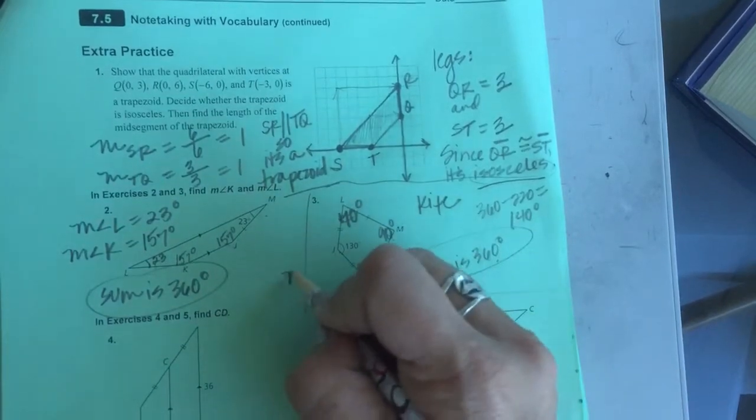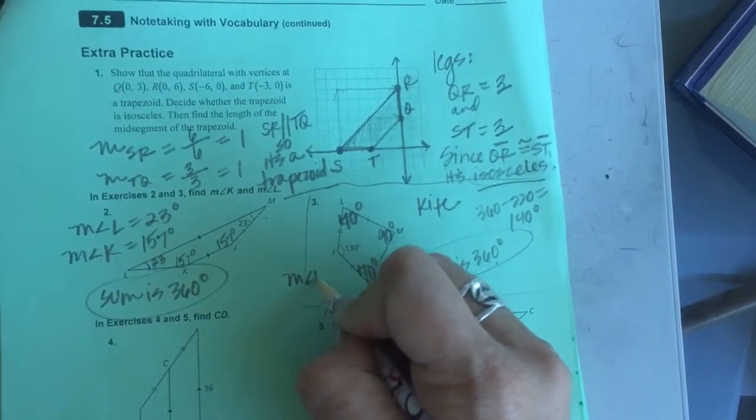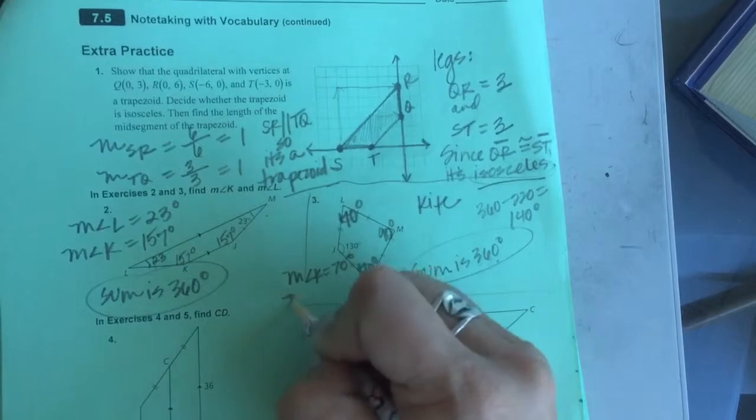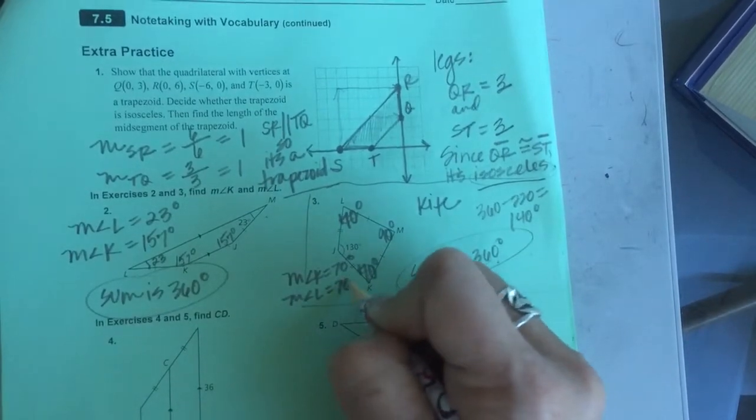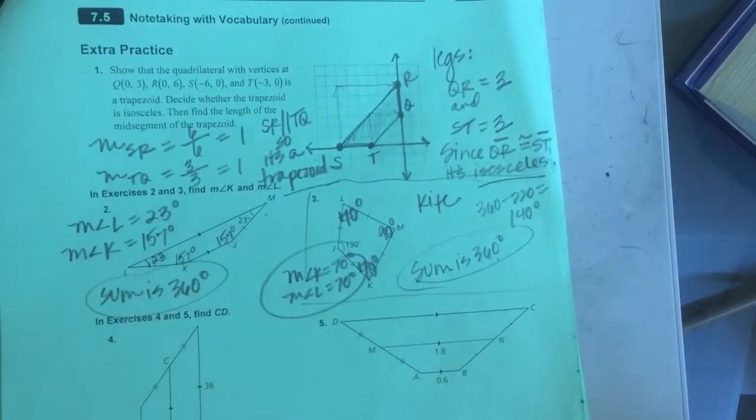The measure, and you know what, I'm just going to get real technical here. The measure of angle K is 70. The measure of angle L is 70. Just using your correct notation.